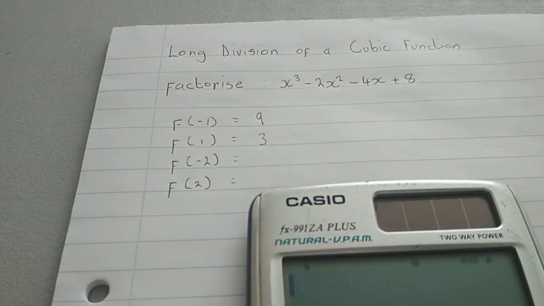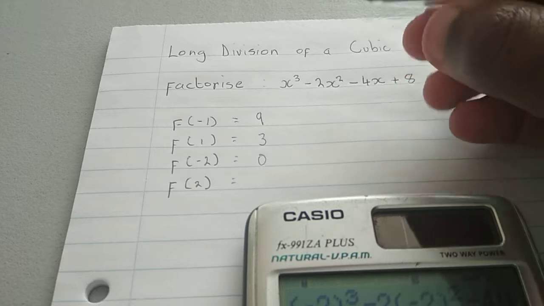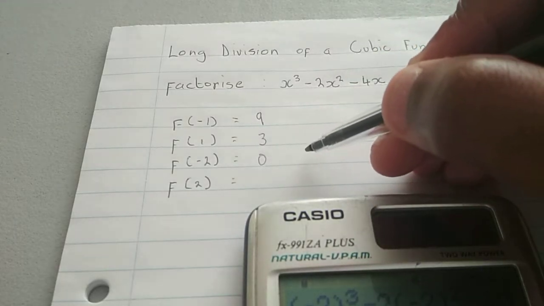Now let's go to -2. Open the bracket, -2, close it, cube it. Then -2, open the bracket, put the -2, and that's squared, -4 times, in the bracket, -2, and plus 8. Aha, that gives us 0. That means this is a factor.